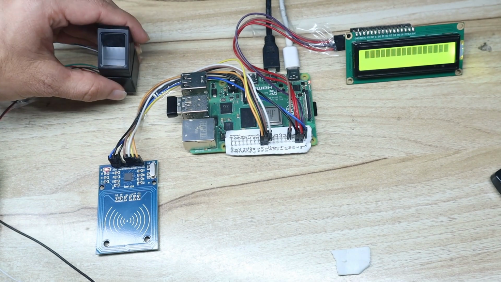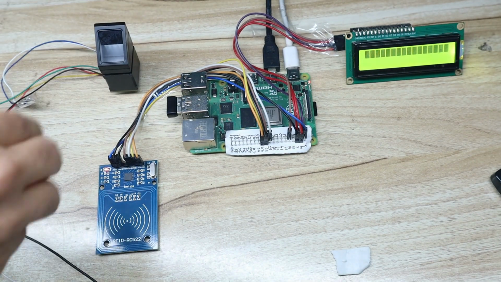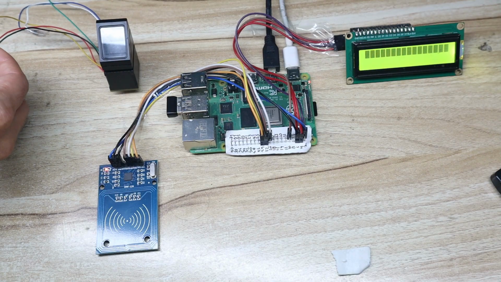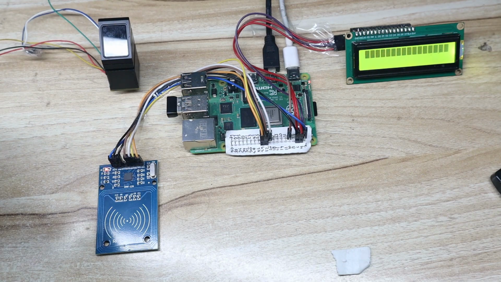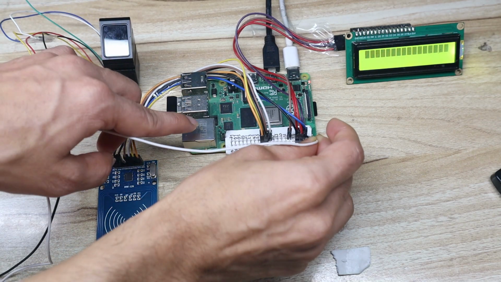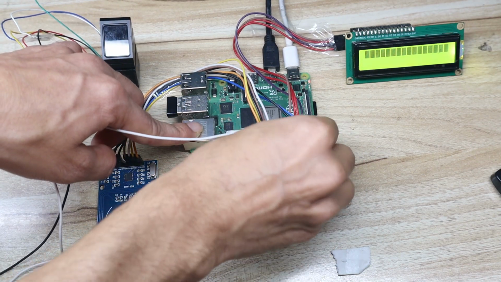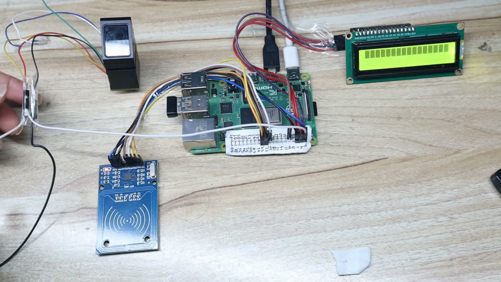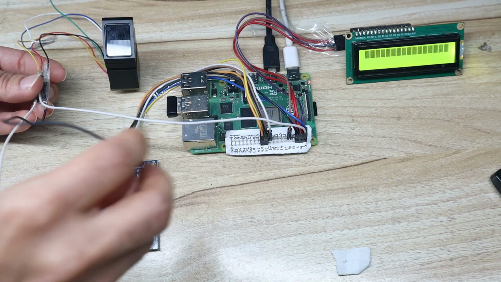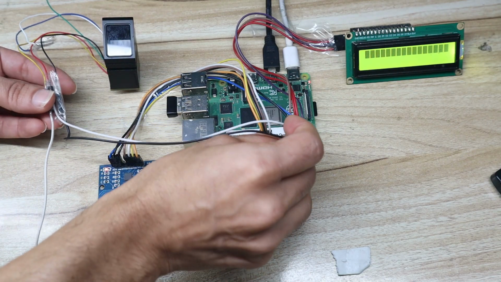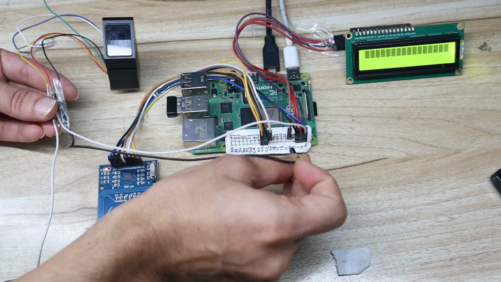Okay, so I place the fingerprint sensor here. Now I will connect the fingerprint sensor one by one to Raspberry Pi. So first connect the red pin. Red pin should be connected to 2 number pin of Raspberry Pi. Once we connect the red pin, then we should connect the ground pin. Ground pin should be connected to 14 number pin of Raspberry Pi, that is the black color pin.